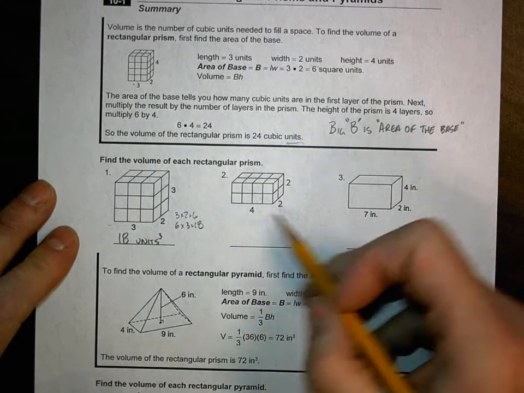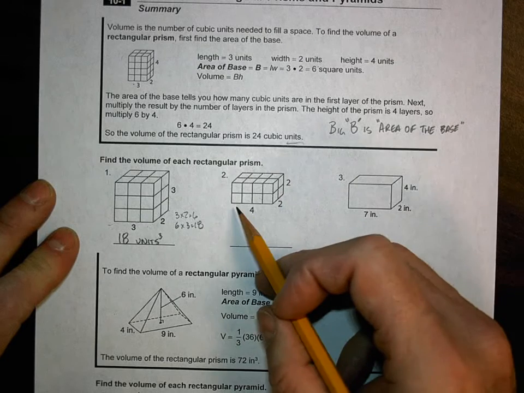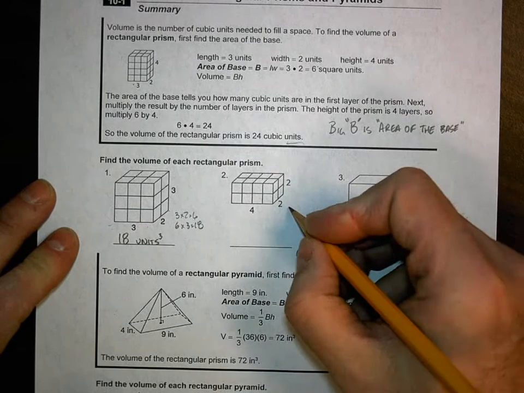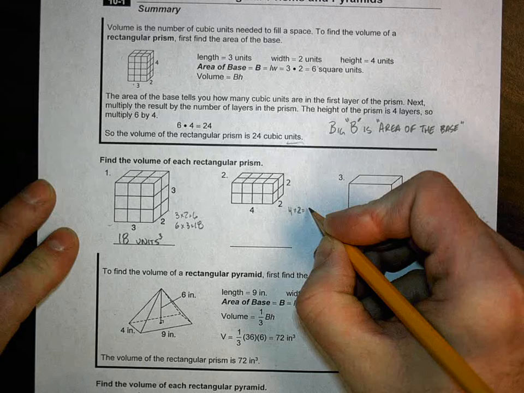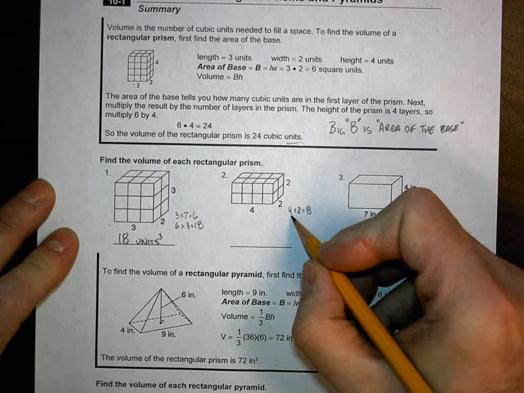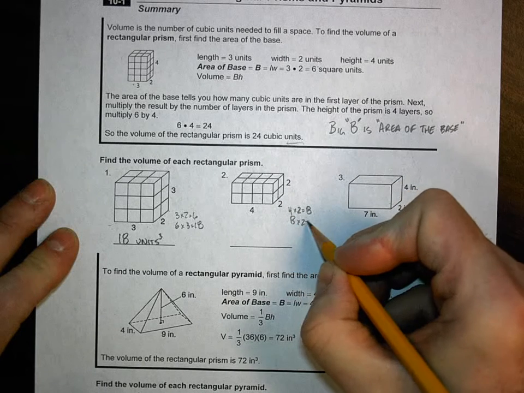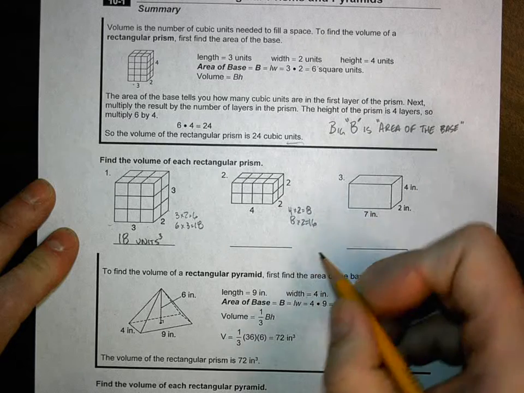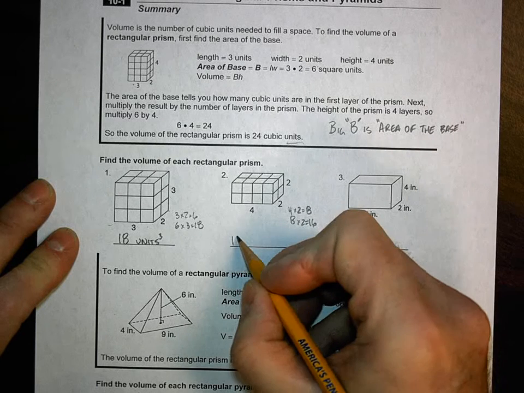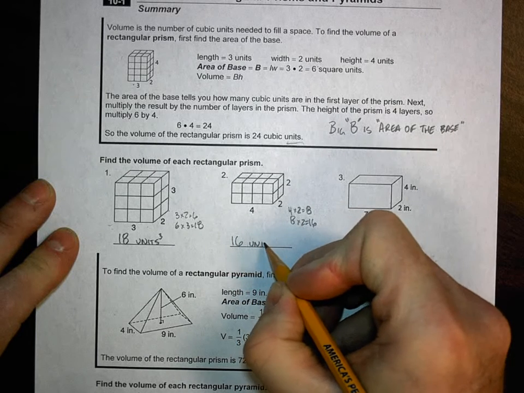Pretty straightforward. Over here, big B, the area of the base, is 4 long and 2 wide. 4 times 2 is 8. And it's 2 high, so 8 times 2 is 16. So the total volume is 16 units cubed.